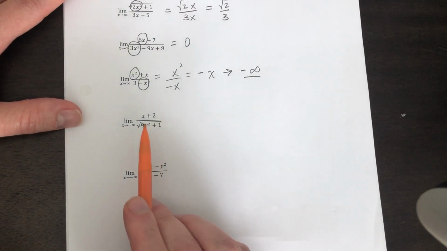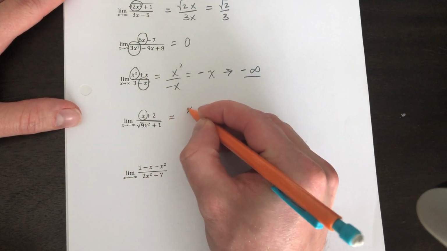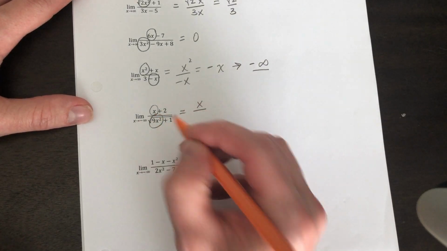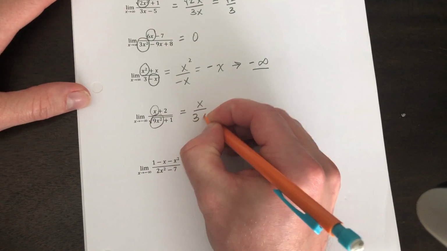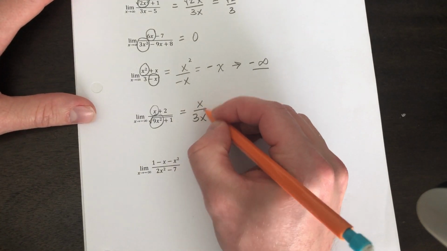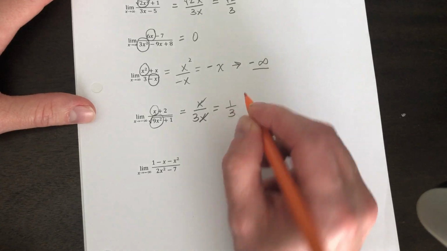Okay, highest power on top is x. The highest power on bottom is 9x squared, but it's underneath the square root, so it's going to be 3x. Okay, so they're the same power top and bottom, so we divide the leading coefficients. So this is going to go to 1/3.